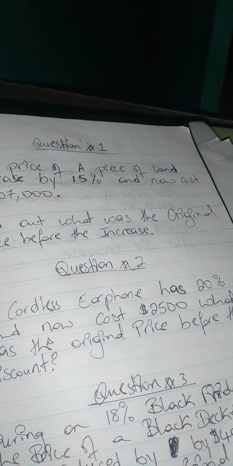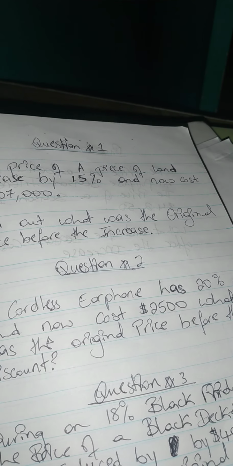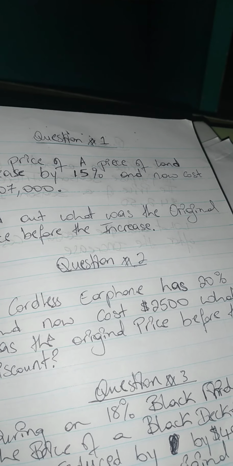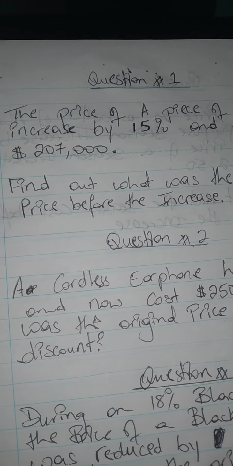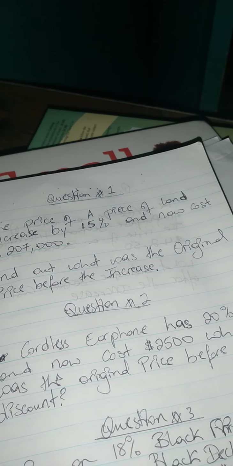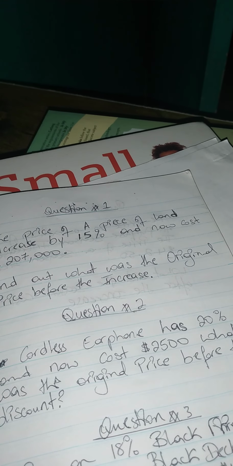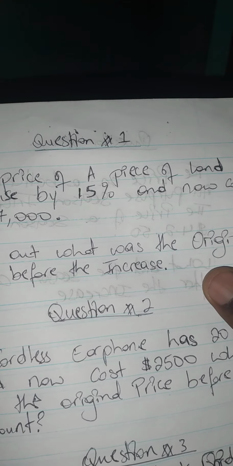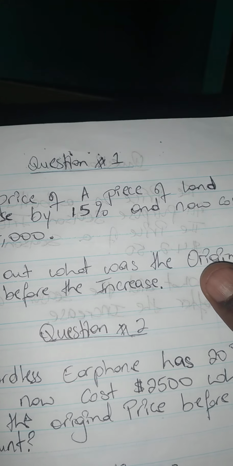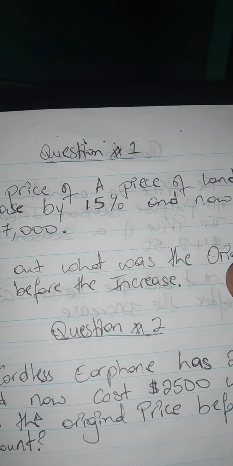Price is one of the items that, as time goes by, increases. The first thing you want to know is whether there is an increase or a decrease. Words will be there as clues to let you know whether the percentage change is a decrease or increase.